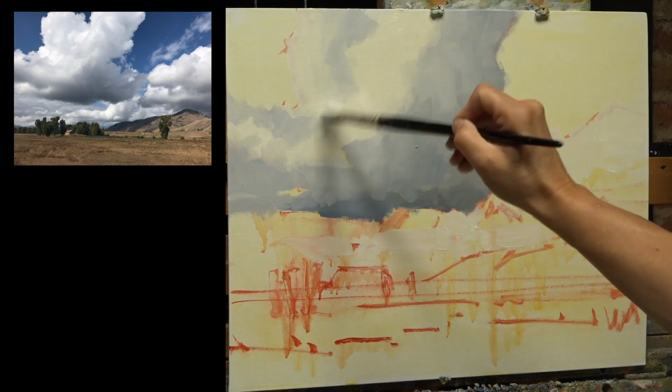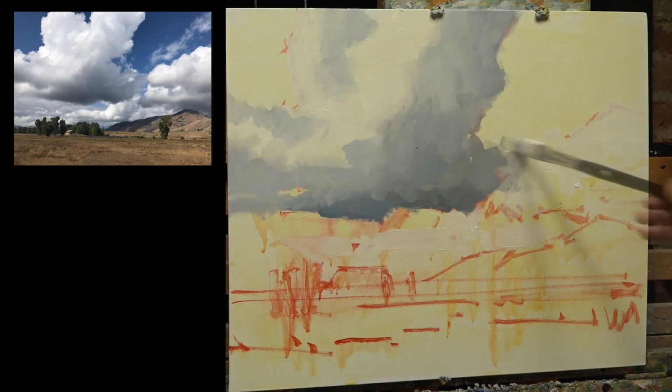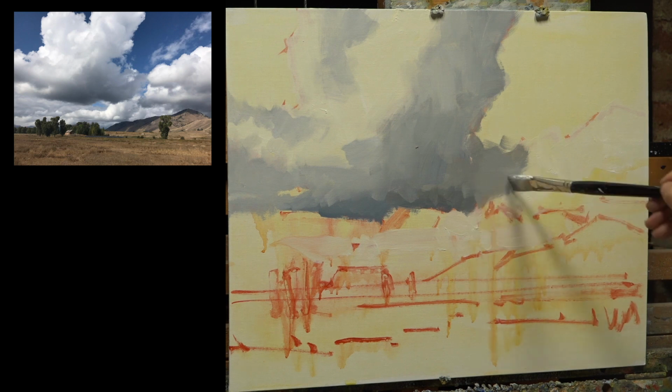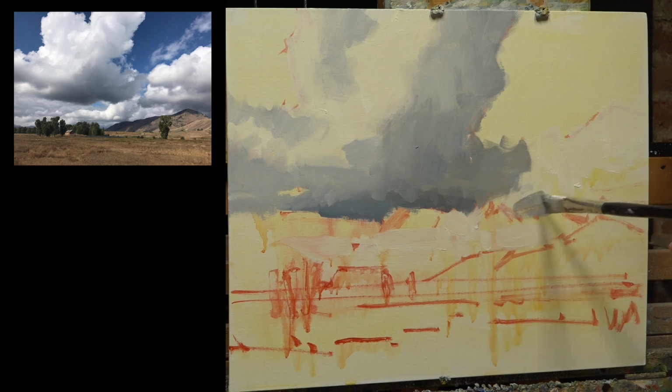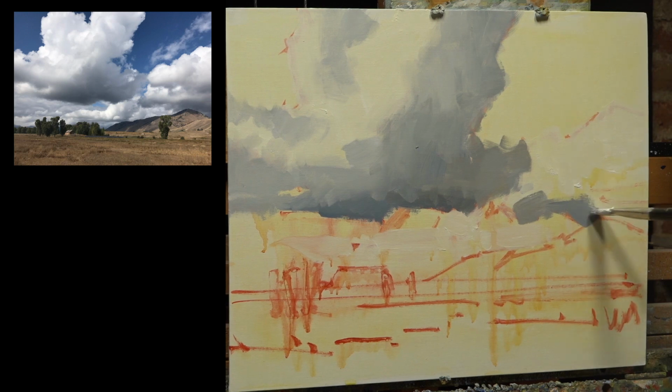It's not that everything has to be vertical, it's just a general vertical movement to the brush stroke. And I find a lot of times that helps with the form and to help sculpt the shape of the cloud with the direction of the brush stroke. Very useful.